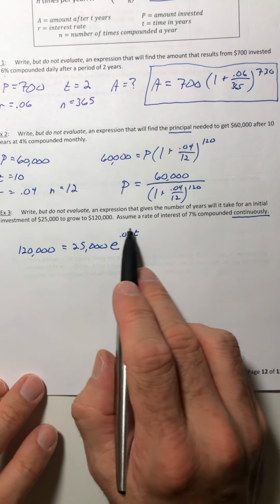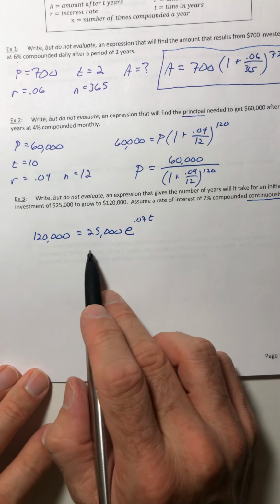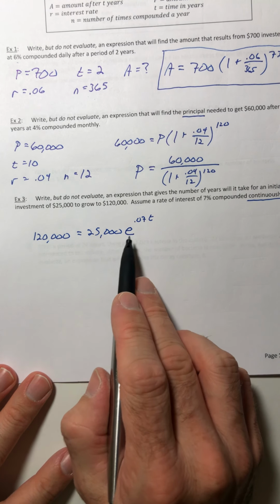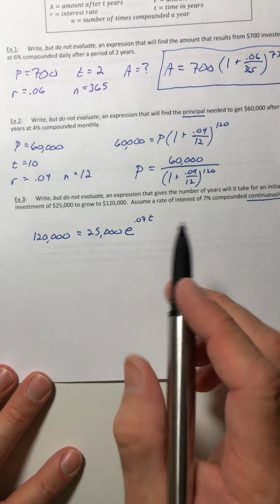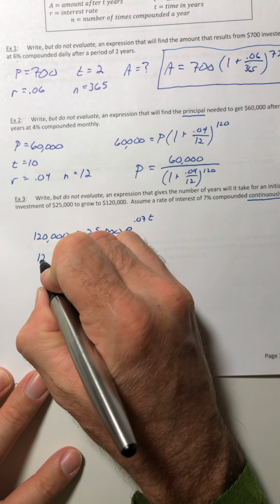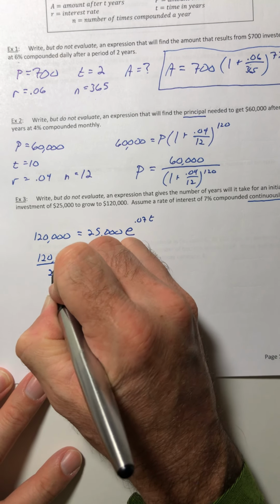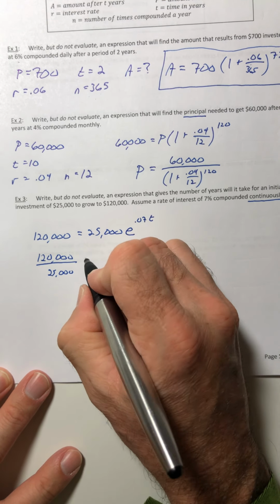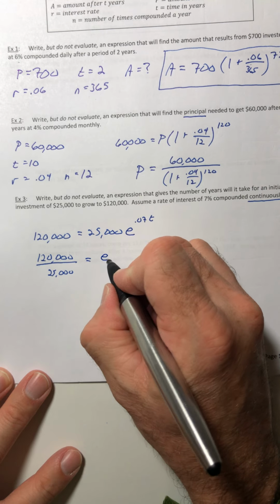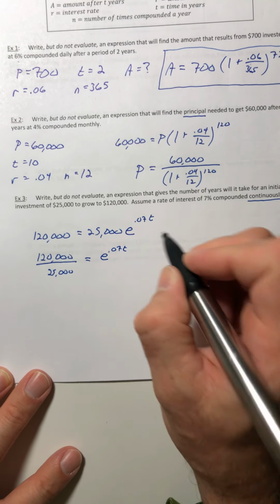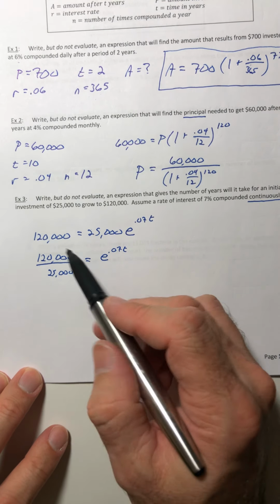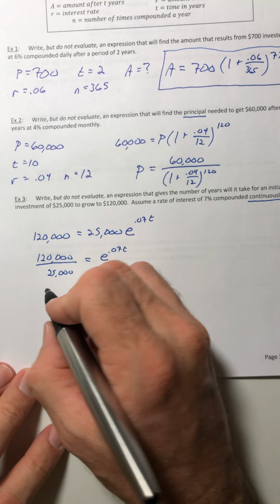So now you have this exponential equation to solve. So get the E by itself. So divide by 25,000. We can reduce this fraction.